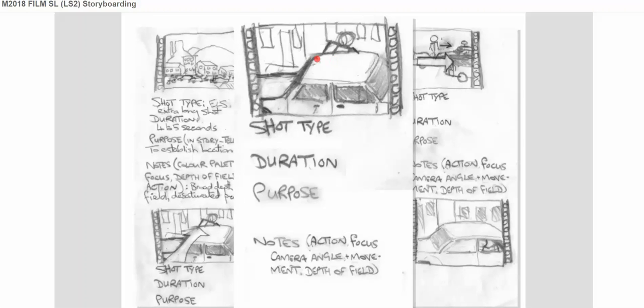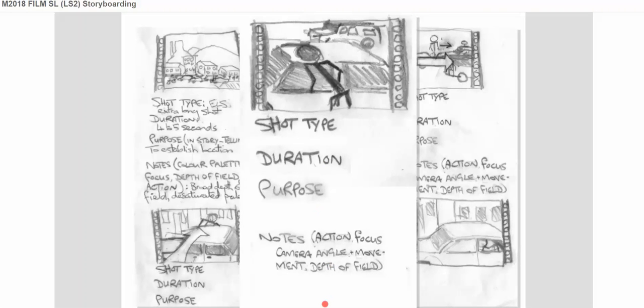So I'll do that again. You see where my cursor is? We begin there, and it slowly dollies in, and we get to see his face. So we're moving towards close-up. Okay? So that's shot 4. Moving on to shot 5. Now, something different has happened here.